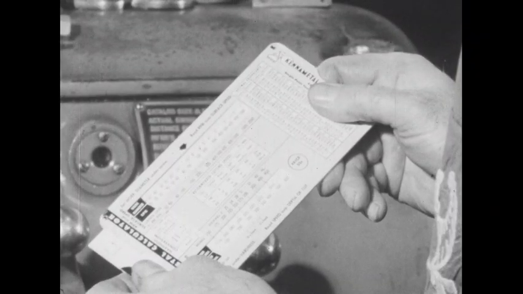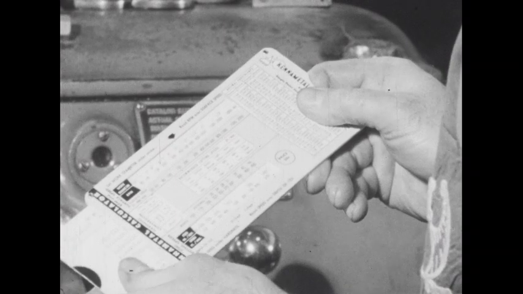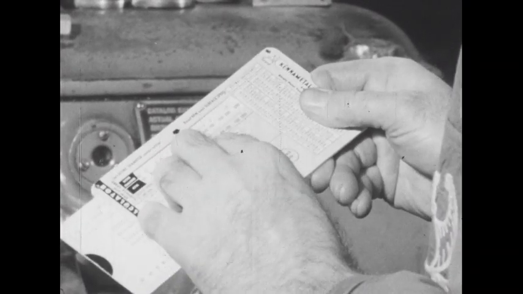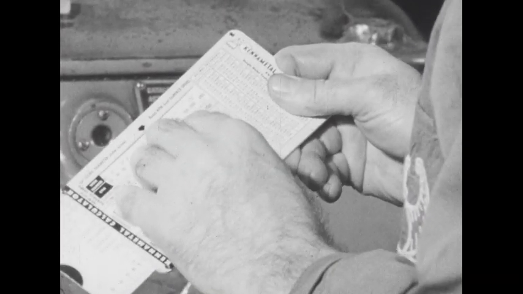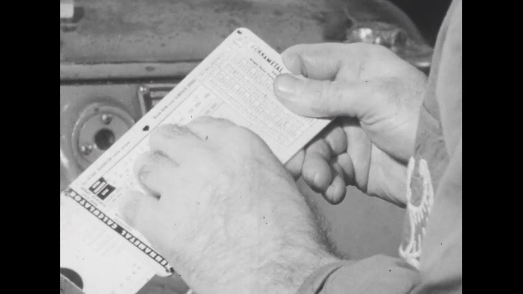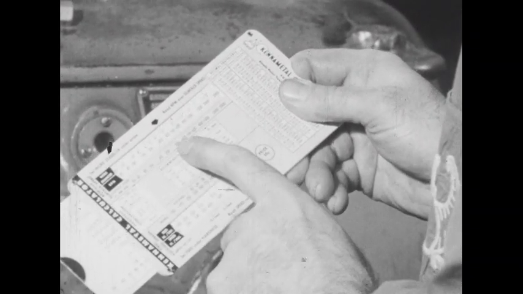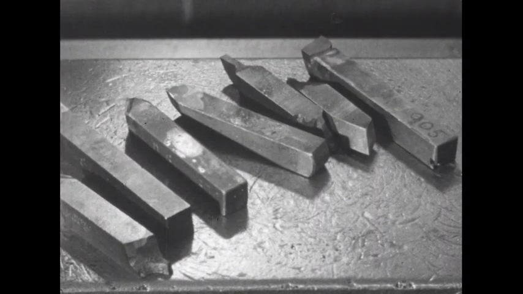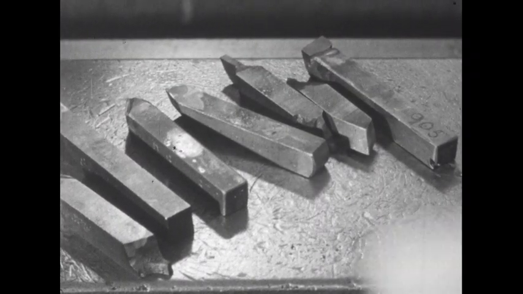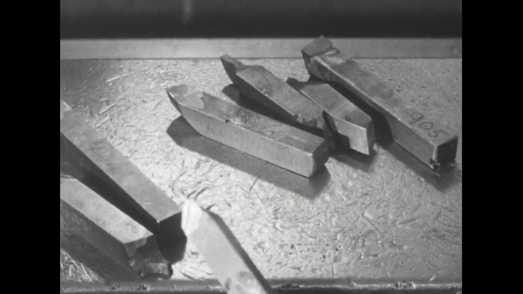A chart is used to determine the correct speed and feed. This tool bit is selected as the proper one for the first cut.